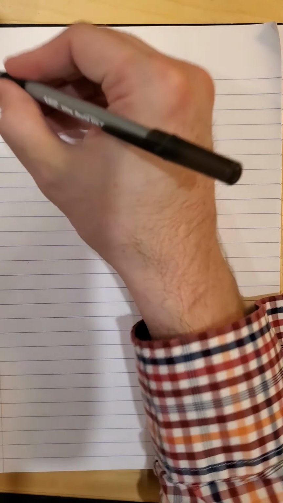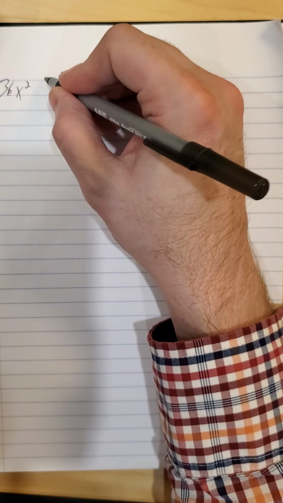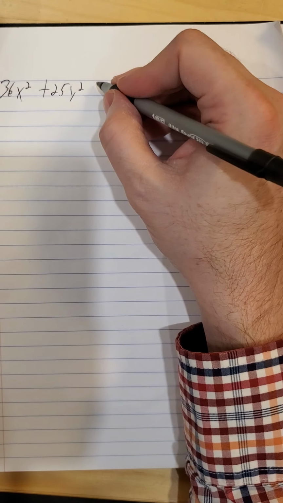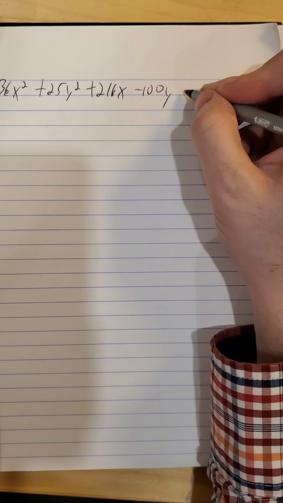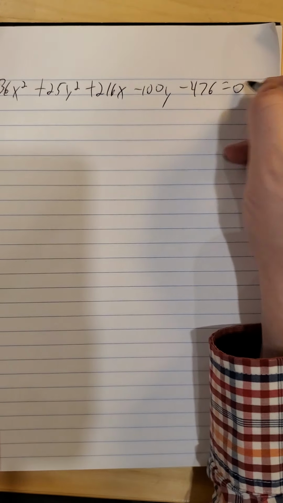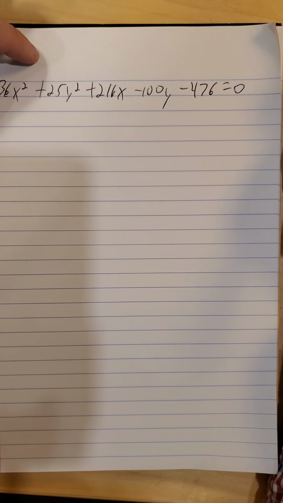All right. So we'll take a look at one that is set up the other way. 36x squared plus 25y squared plus 216 times x minus 100 times y minus 476 is equal to 0. So what I'll ask you to do for this is go ahead and see if you can get it into that same format we had before of (x minus h) squared over a squared plus (y minus k) squared over b squared is equal to 1.